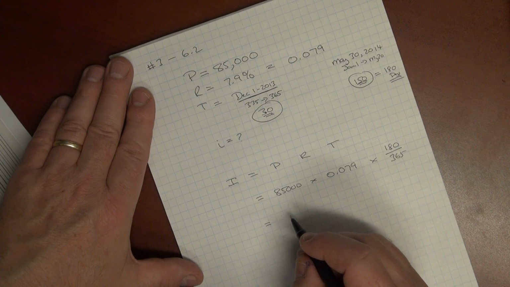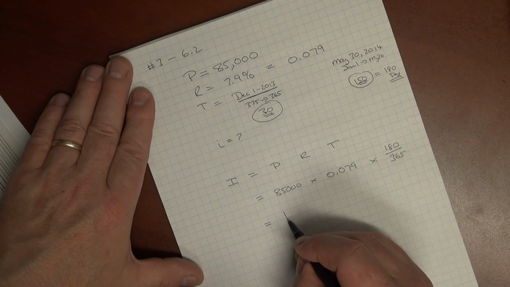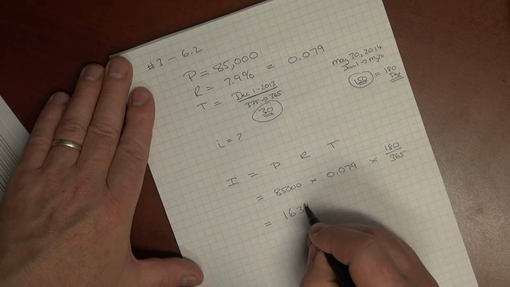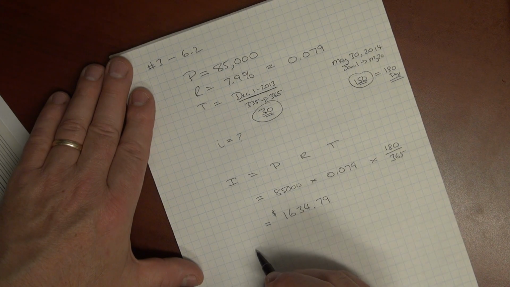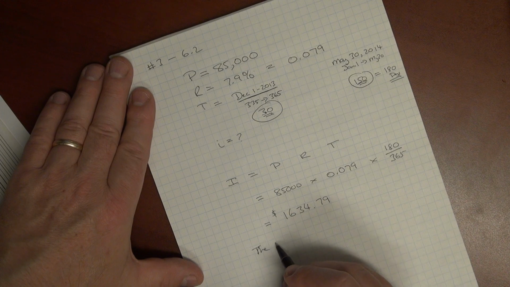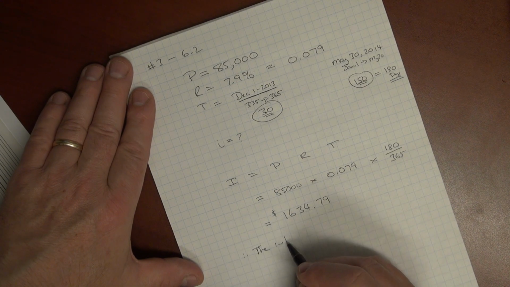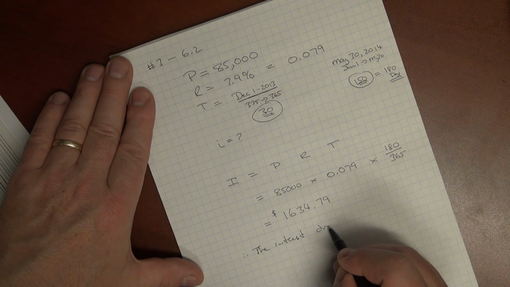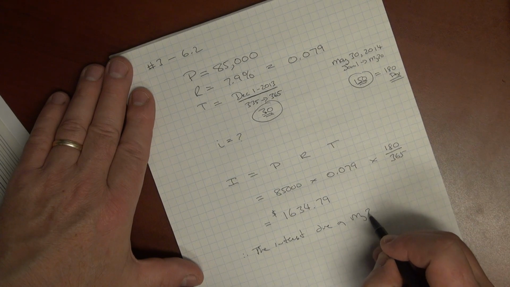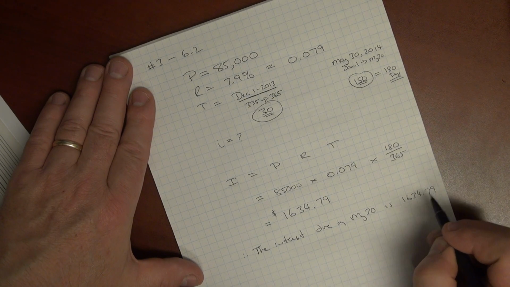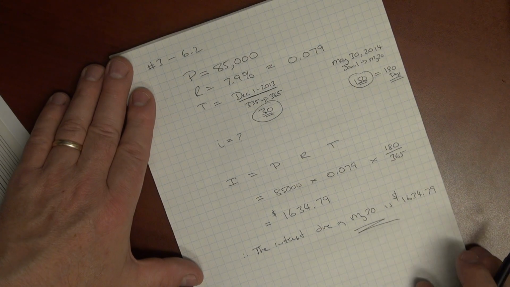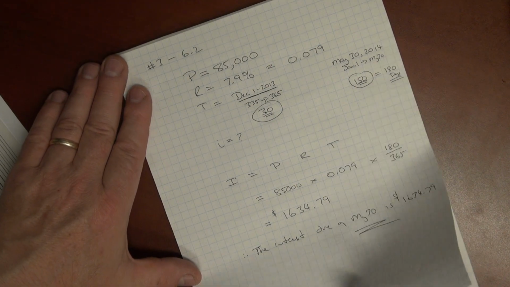You do the math on that, that will be $1,634.79. In other words, the interest due on May 30th is $1,634.79. And that's how you do that second problem.